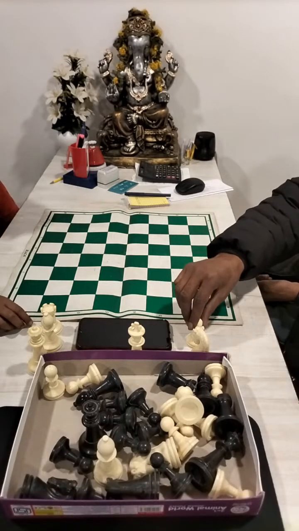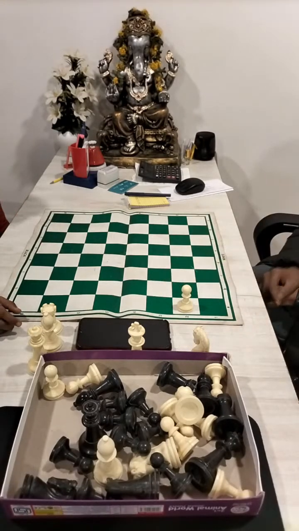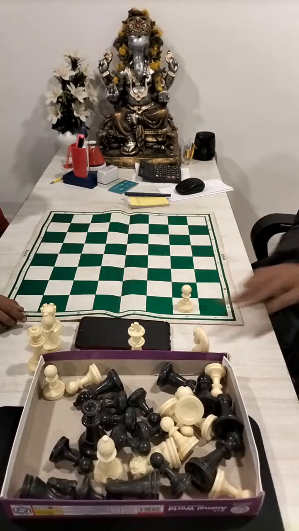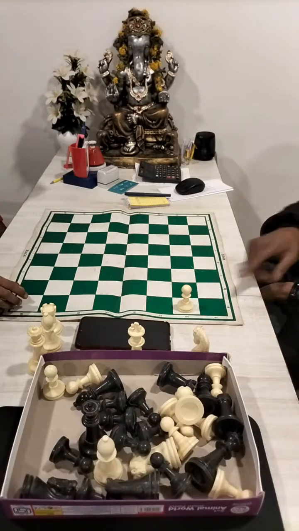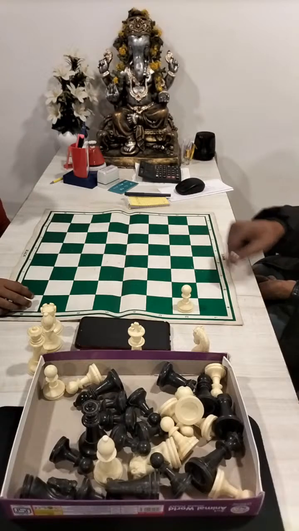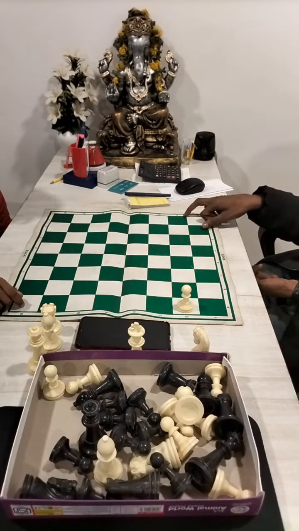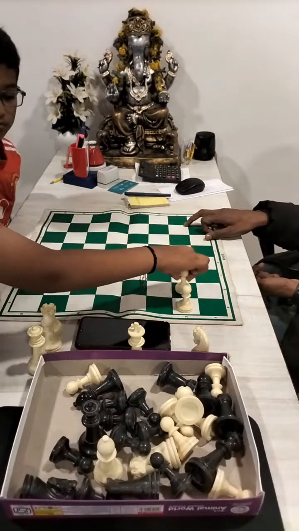Okay, now let's get to the point. Now, the pawn. The white pawn, where does it belong? Okay, white side, but it is on the second line. You can place all the pawns on the second line. White pawns. One of two.